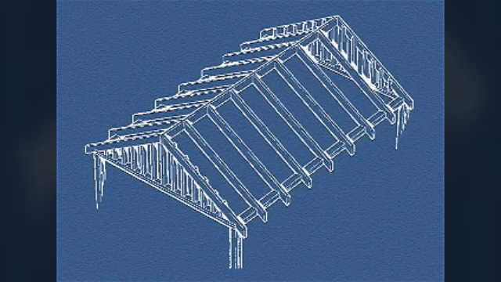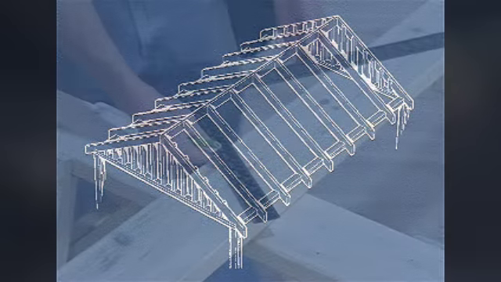A gable roof is one of the most common roof types used in residential construction. A gable roof has a ridge board at the peak to provide a nailing surface for the upper ends of common rafters. Common rafters extend from the top wall plates to the ridge board. All common rafters are the same length and can be laid out and pre-cut before the roof is assembled.